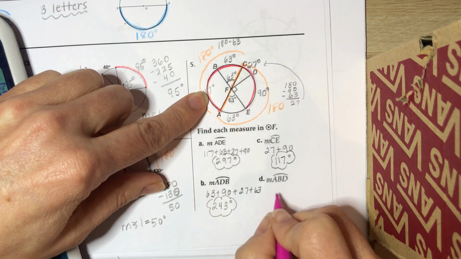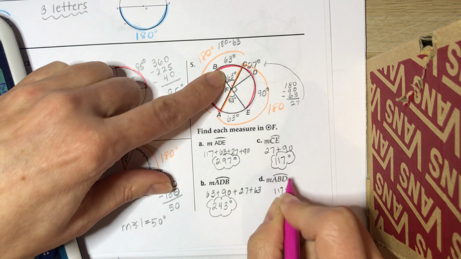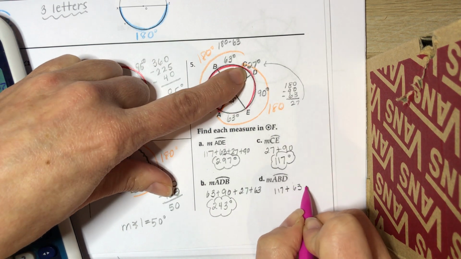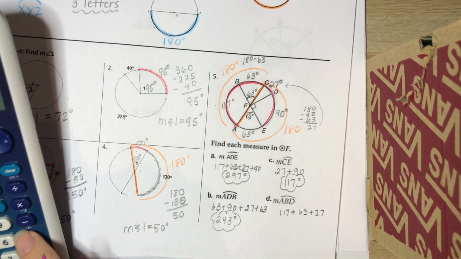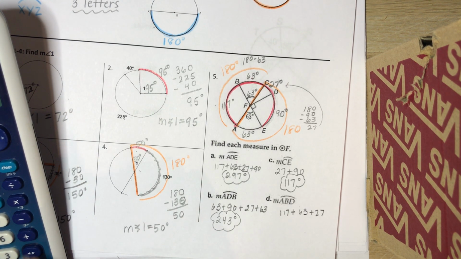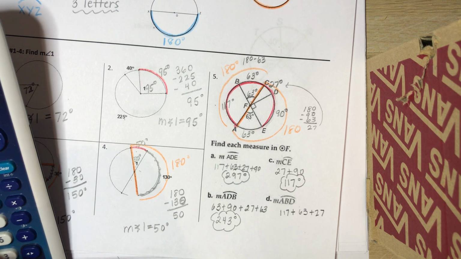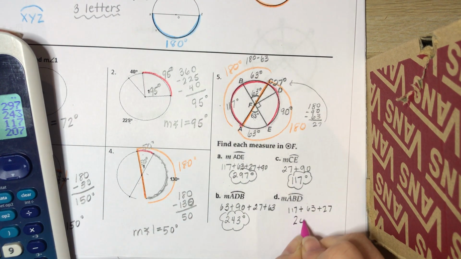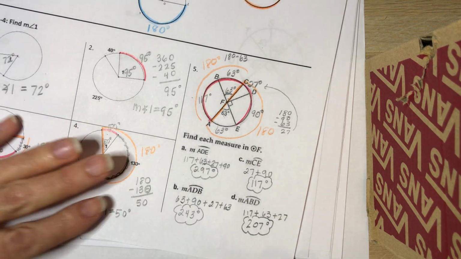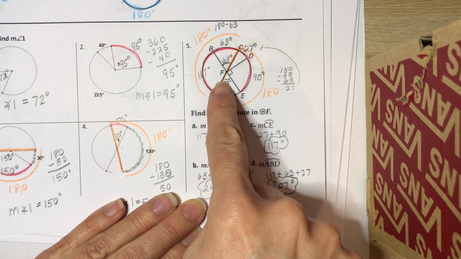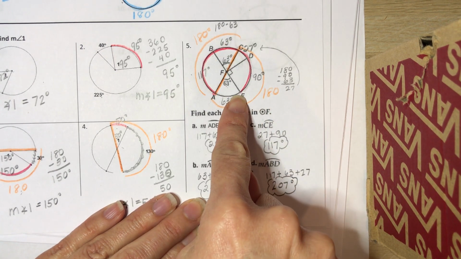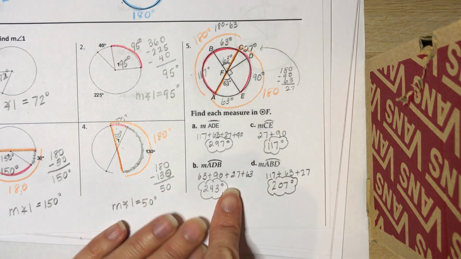So I need to add 117 plus 63 plus 27. 117 plus 63 plus 27, 207 degrees. So when you have to do problems like this on your own, I highly suggest go through the circle, identify all the missing parts, then complete the problems, and you'll be successful.